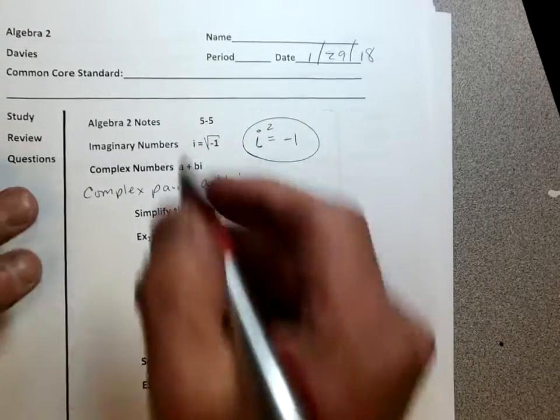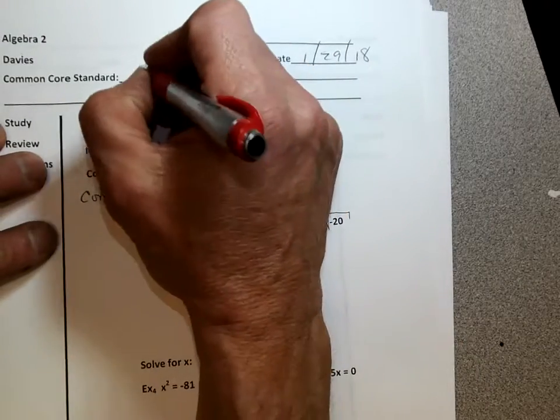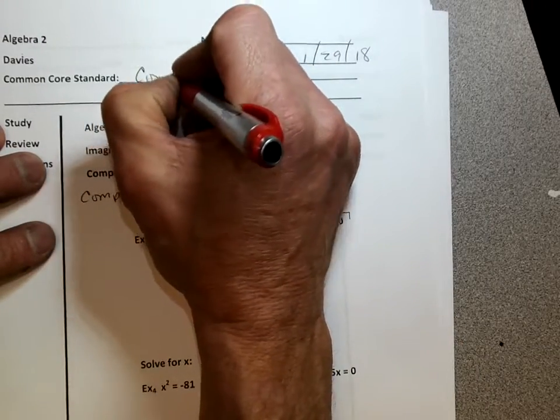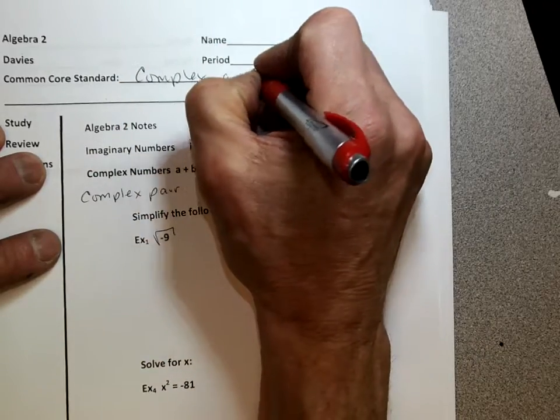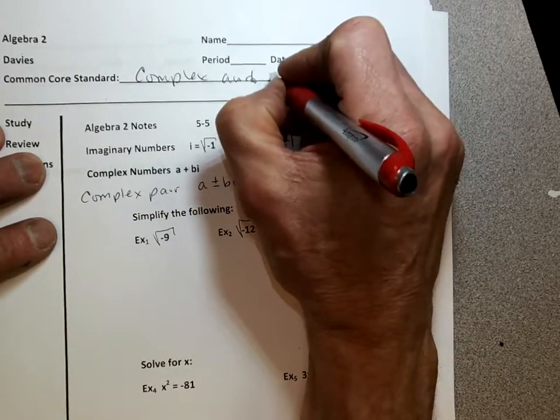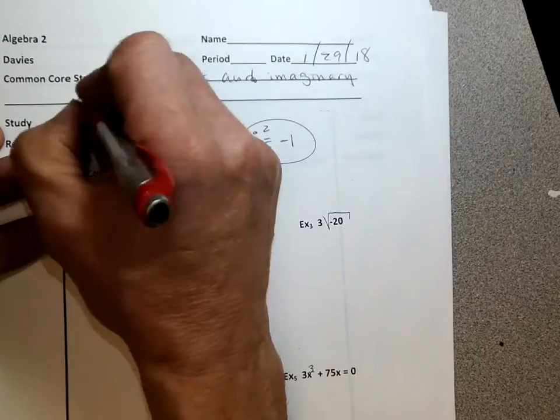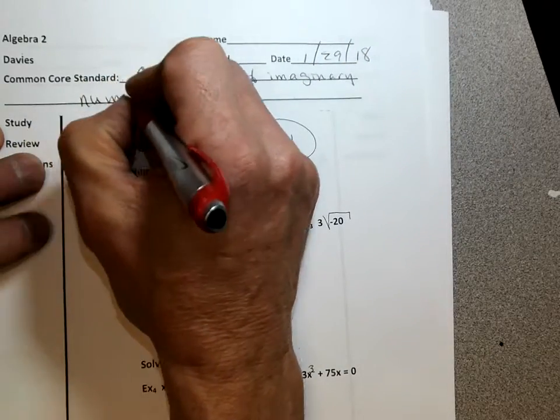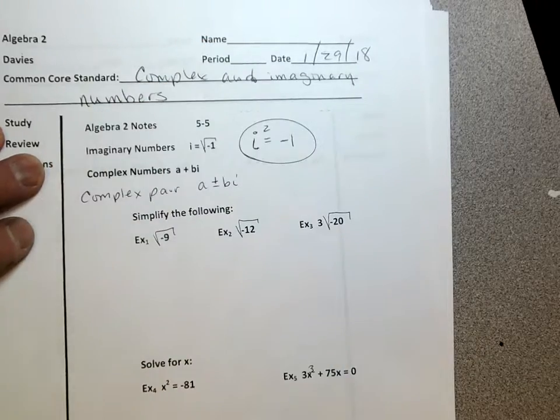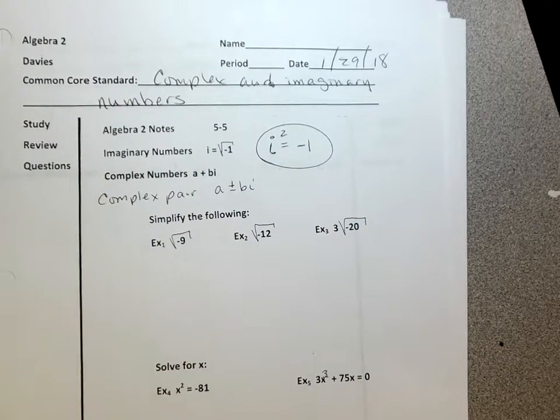Okay, so the Common Core Standard is going to be, we're going to be looking at complex and imaginary numbers. Okay? Complex and imaginary numbers. Now, imaginary numbers, that's the easy part.